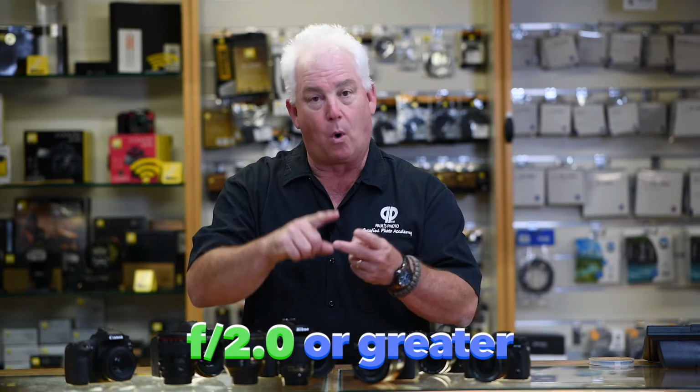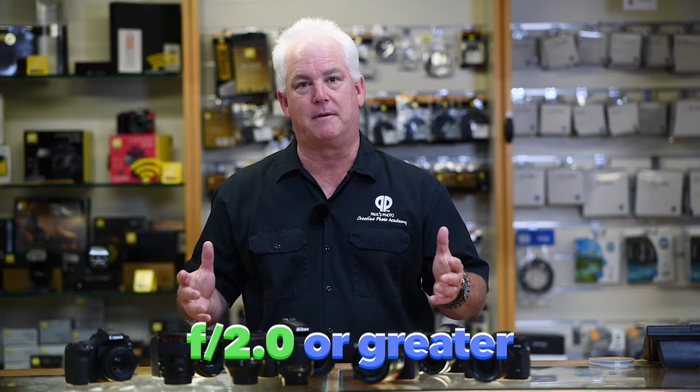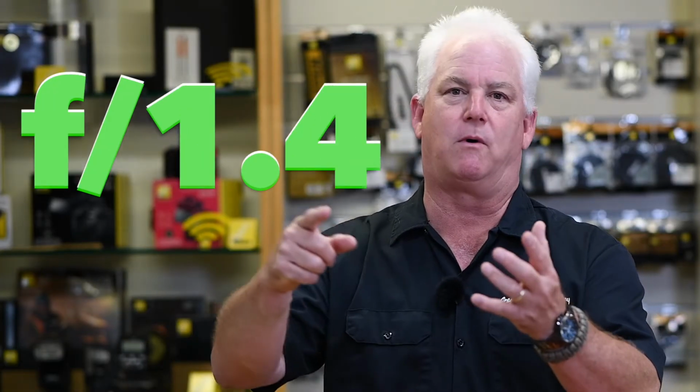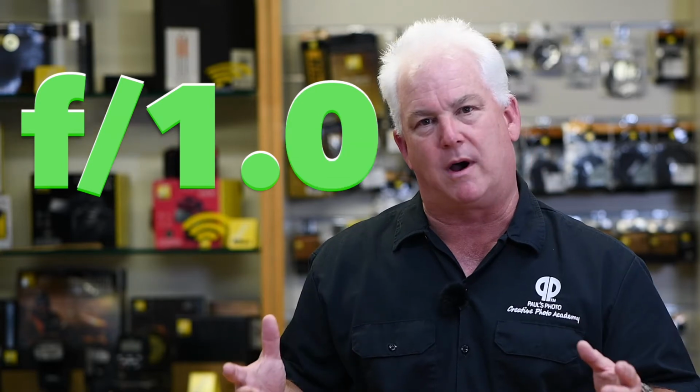In my opinion, a fast lens is a lens that has f-stop 2 or greater as its minimum aperture. So that can be 2 or 1.8 or 1.4 or 1.2 or even 1.0 today. What does fast in a lens get us? It gets us more light coming in. It gets us a brighter light coming through the lens so that we can shoot pictures in lower light levels with a high shutter speed.